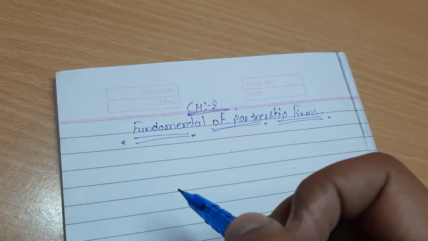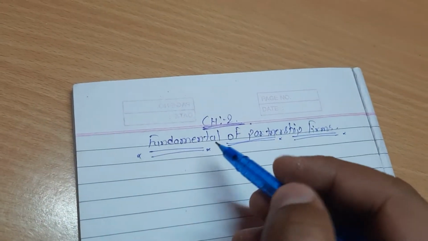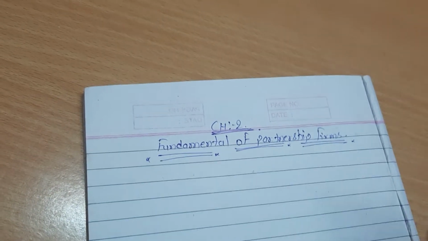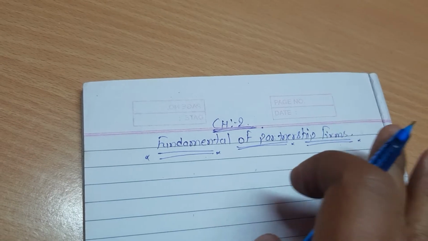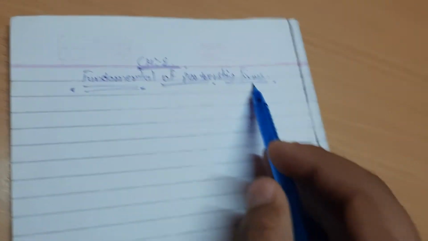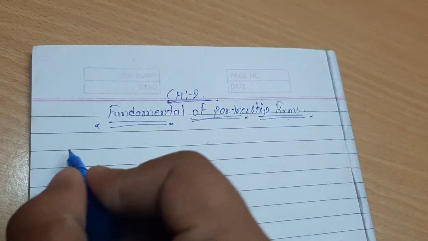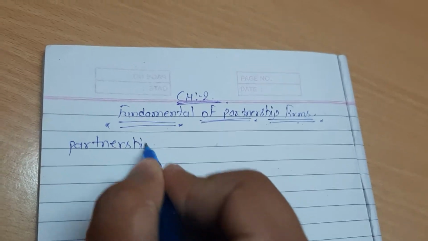So, after completing the theoretical portion, we are going towards the numerical portion. So, fundamental of partnership firms. I already told you, fundamental means here we have to study the basic concept of partnership firms. So, for understanding the basic concepts, first we should have to know about the partnership deed. पढ़ चुके हैं आप ये पहले भी थ्योरी में.